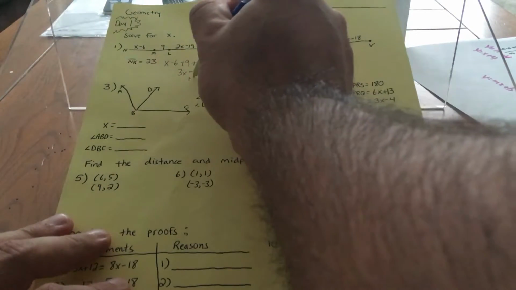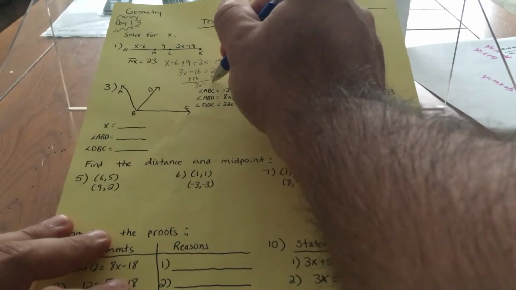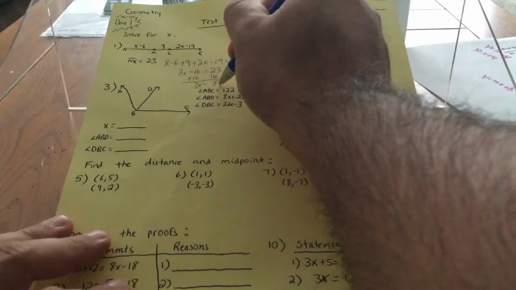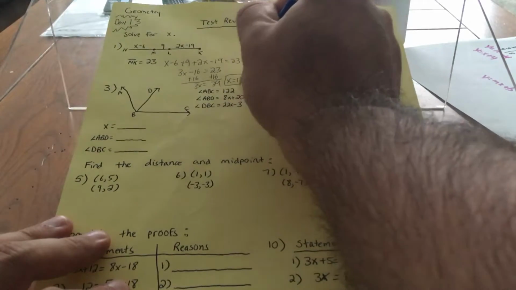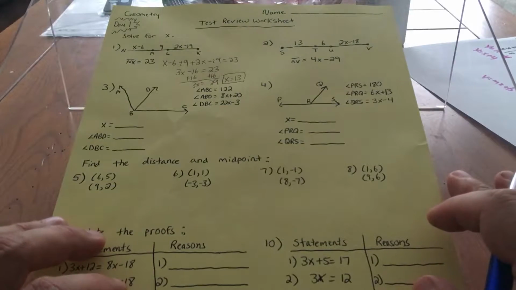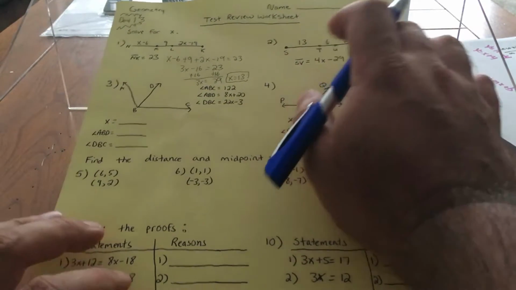Then you have to get x by itself. So you have to add 16 to both sides. So you're left with 3x is equal to 39. And then divide both sides by 3. And you'll get x is equal to 13. Okay? So you can do the second one the same way.